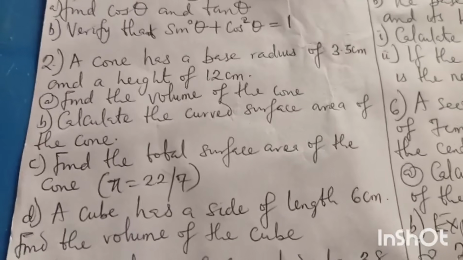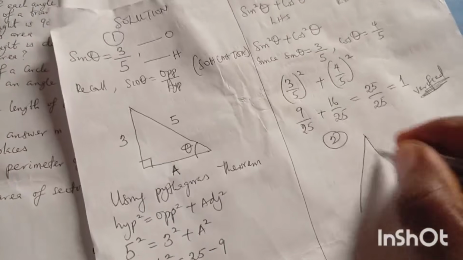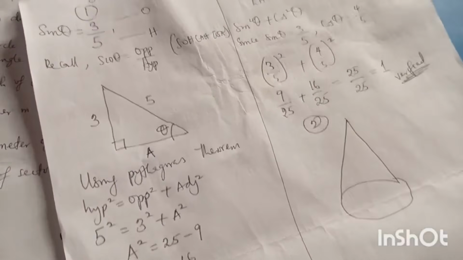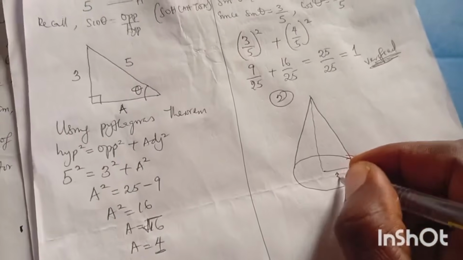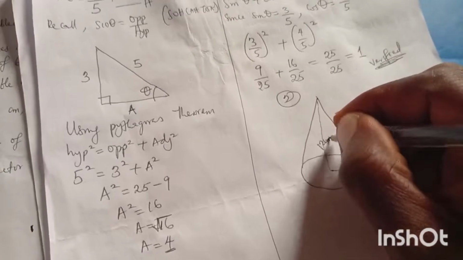Here we move to question 2. Question 2 is a story of cone. When you talk about cone, what can we say about cone? If I draw the cone like this, it looks like an ice cream, or the popcorn cone that you receive when you go to the cinema. My radius is 3.5 centimeter and the height is 12 centimeter. I don't have the slant height, no L yet.